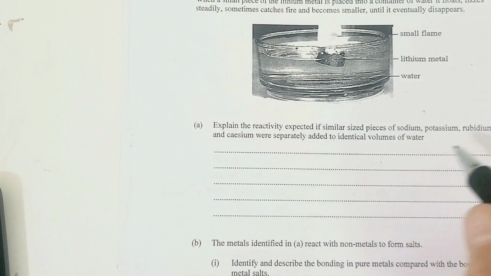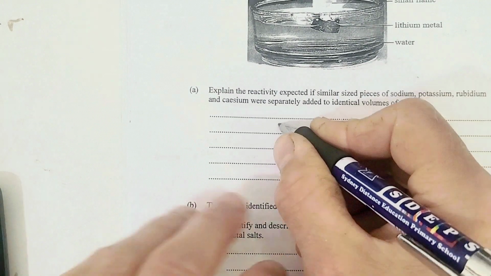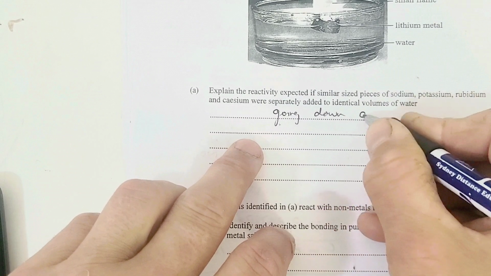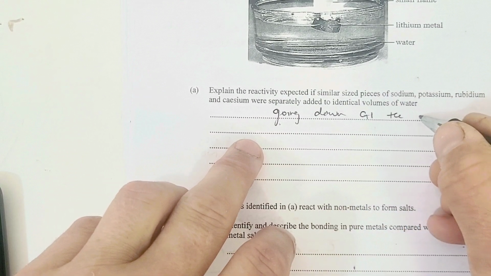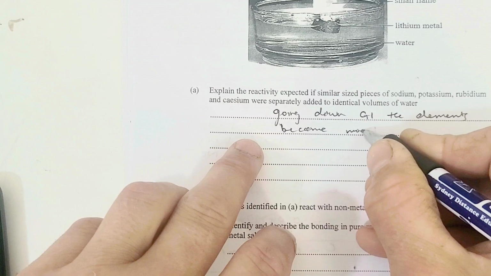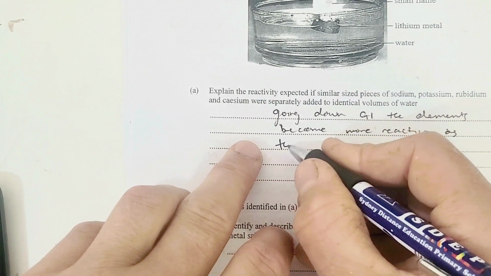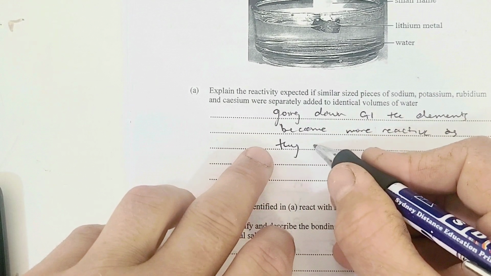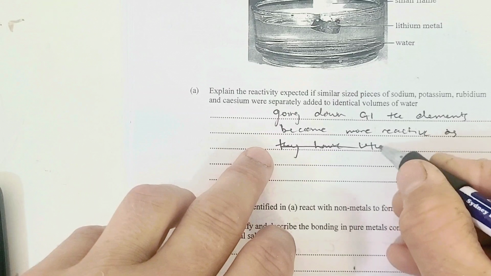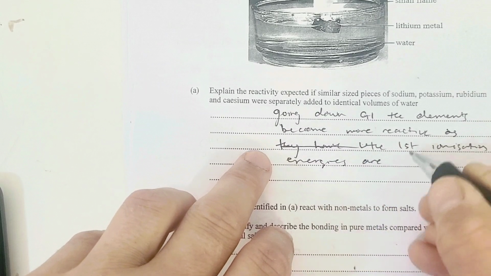Explain. Okay. You might mention that. So going down group 1, the elements become more reactive as first ionization energies are less.